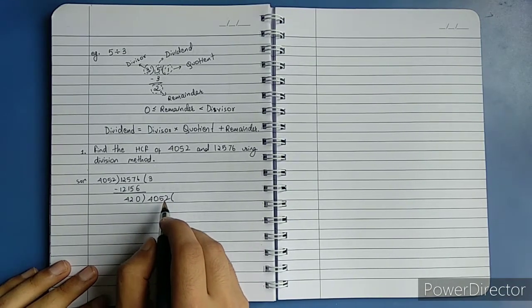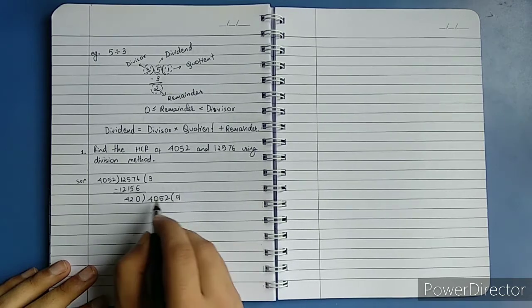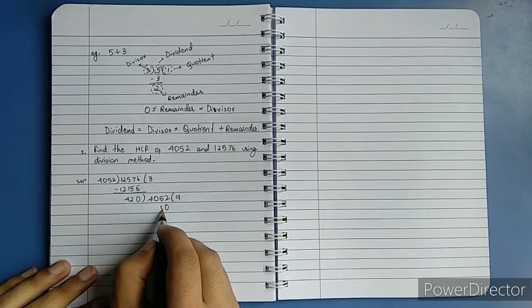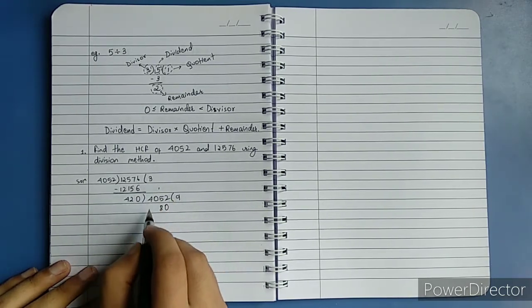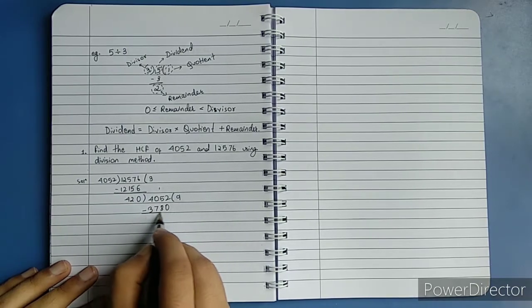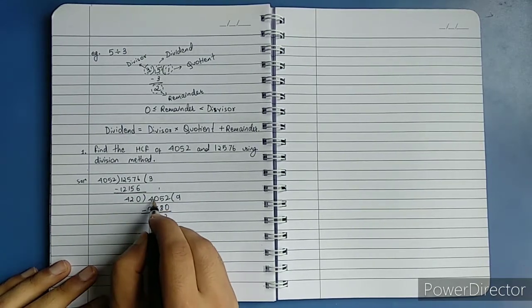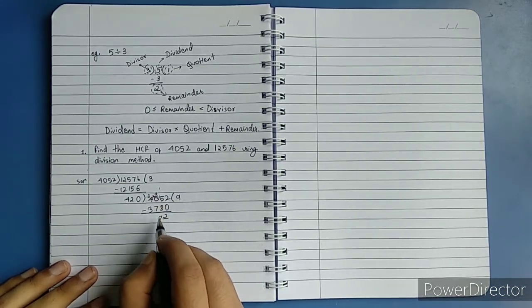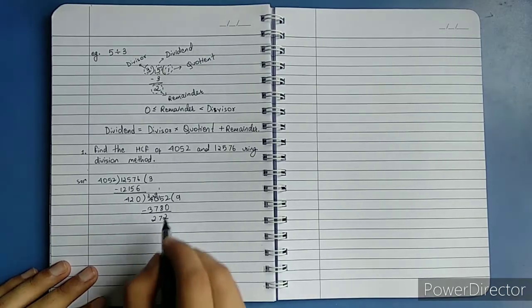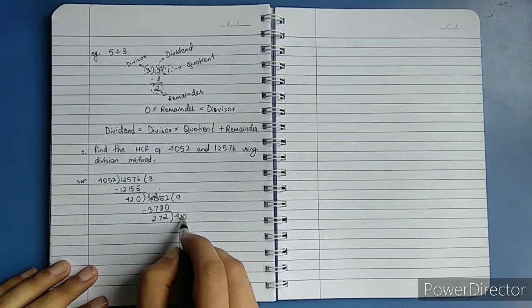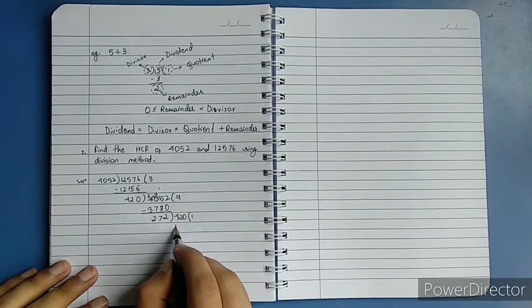So 420 into 9, 900. 9 twos are 18, we have 1 in hand, 9 4s are 36 plus 1 is 37. So on subtraction, 2 minus 4 gives 1 over here, which becomes 3, 10 gives 1 to the next one which becomes 9, 15 minus 8 is 7, 9 minus 7 is 2, 3 minus 3 is 0. Now 420 comes here. 272 into 1 is 272.